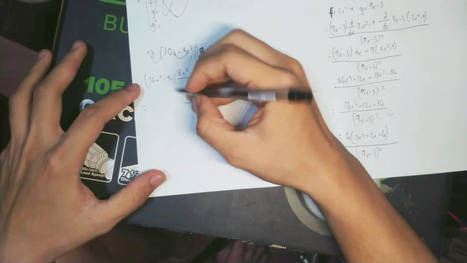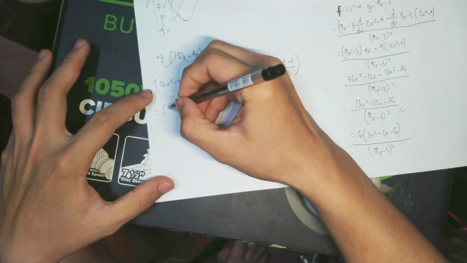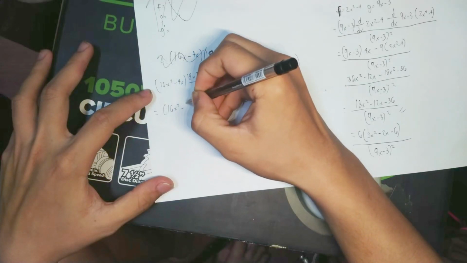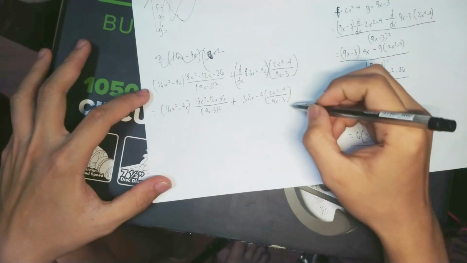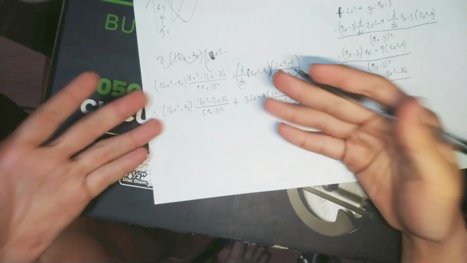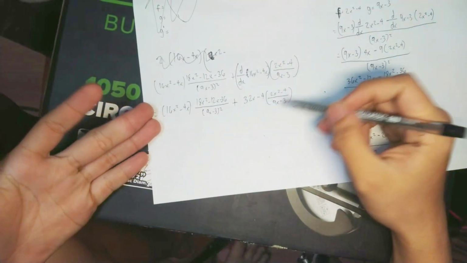It'll be the same if you expand it. It's basically the same answer, just in a shorter form. Still correct though. And that is basically it for the product rule and quotient rule.